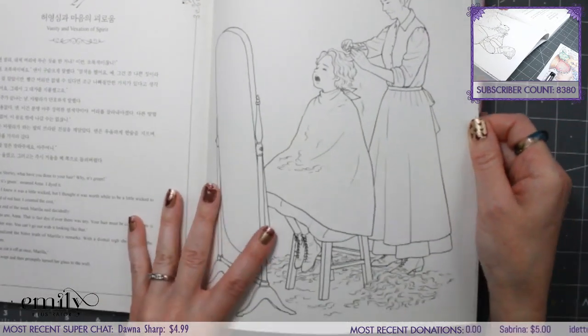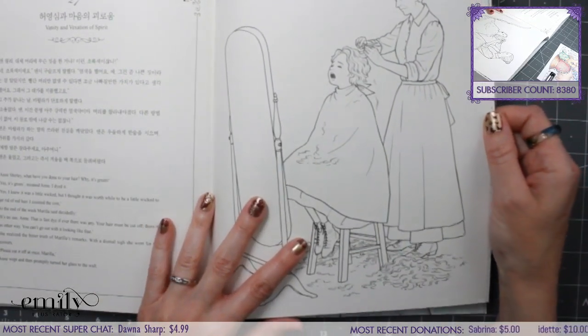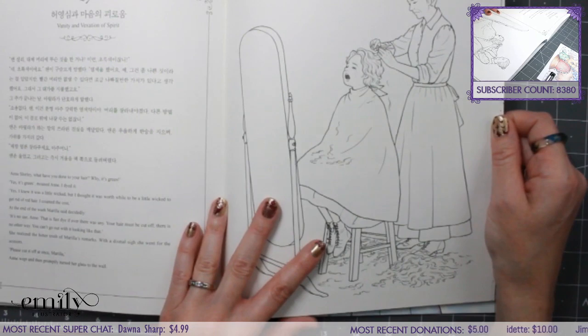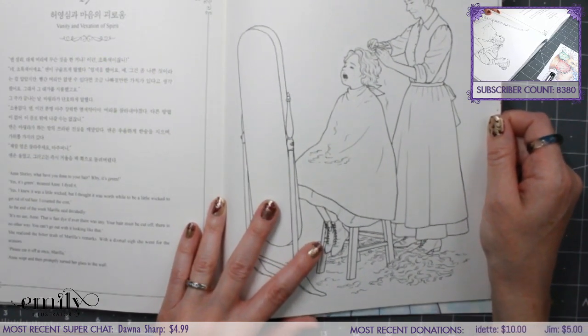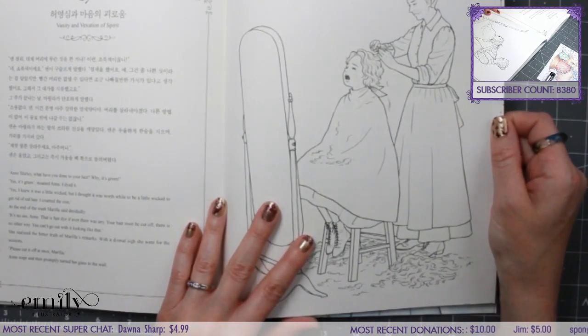Vanity and Vexation of Spirit. It's the one where Anne dyes her hair and Marilla has to cut it off. It says, Anne Shirley, what have you done to your hair? Why, it's green.